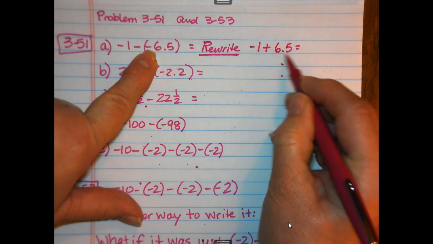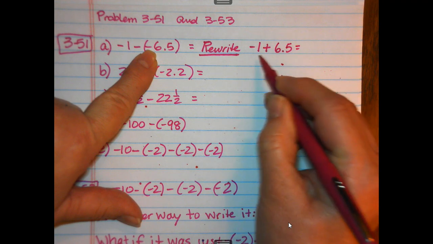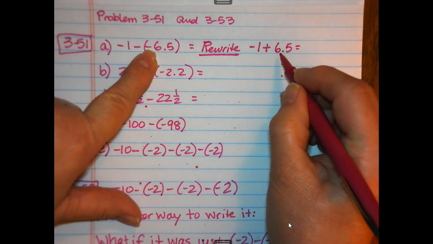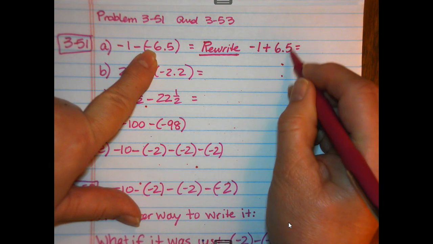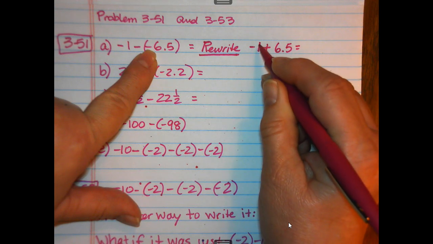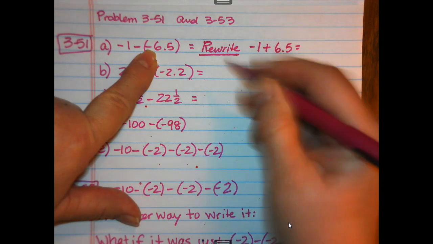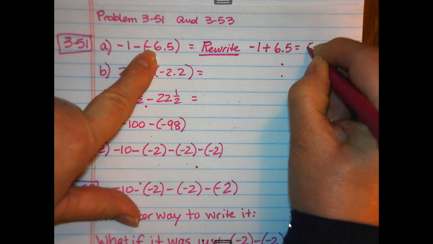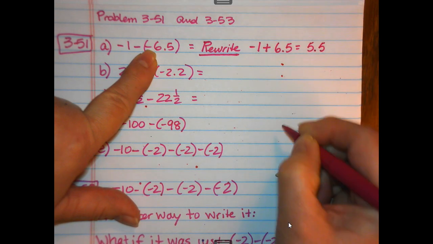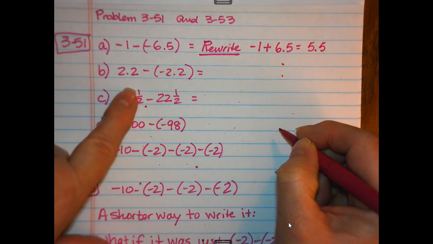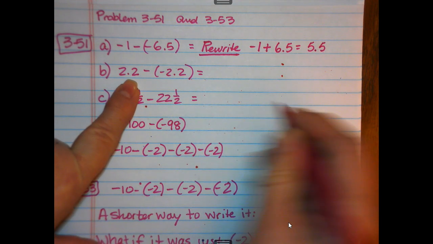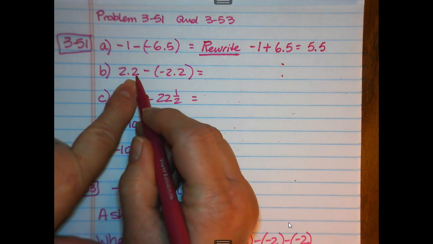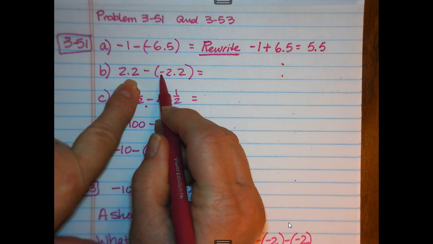Now, it's much easier for me to think about this problem because I know that if I have 6.5 and I have -1, if I combine them, I know that I'm going to end up with 5.5 or 5 and 5/10.